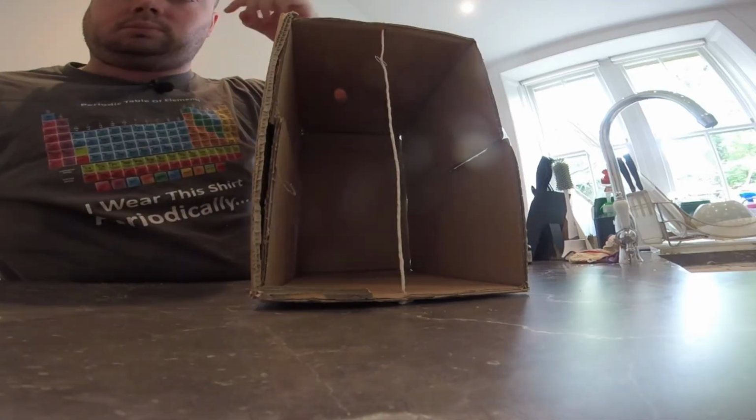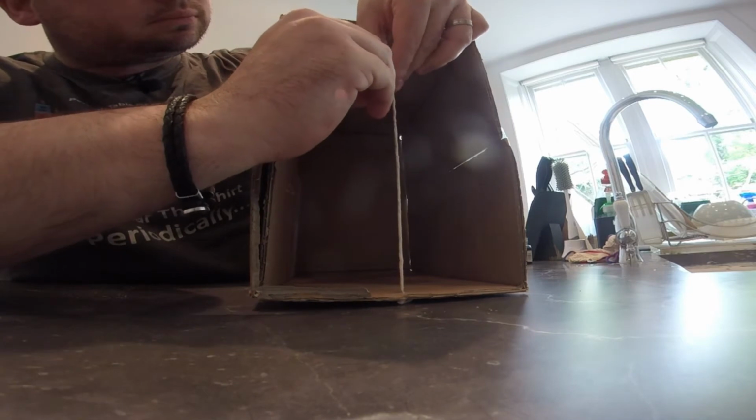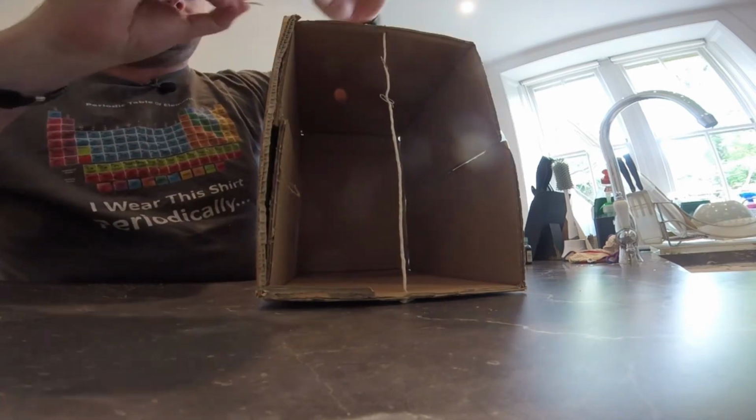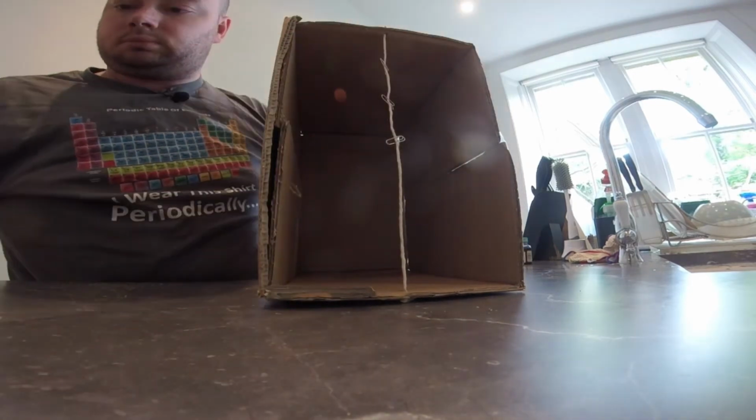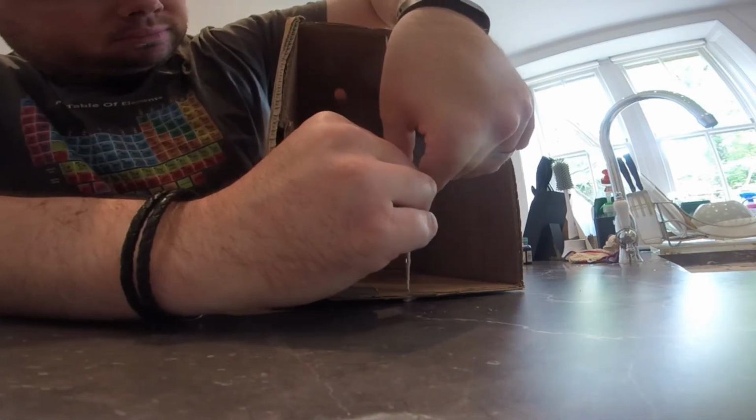Stand your box upright so that the bit of string is standing vertically up through the middle of the opening, and then clip on another few paper clips along the length of this piece of string.